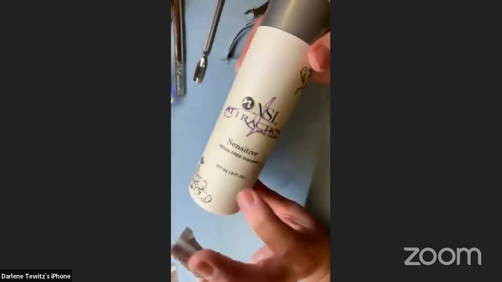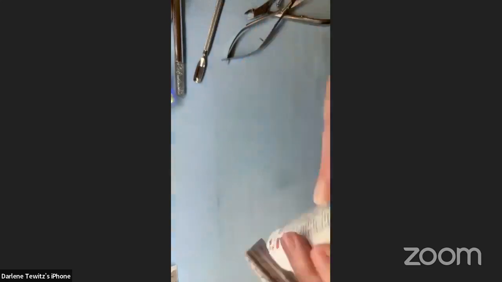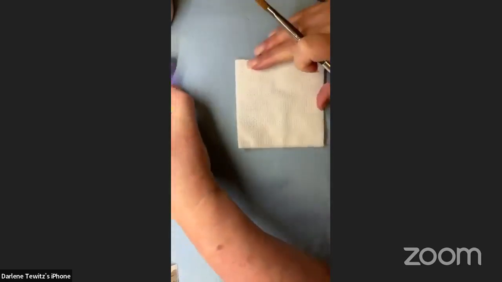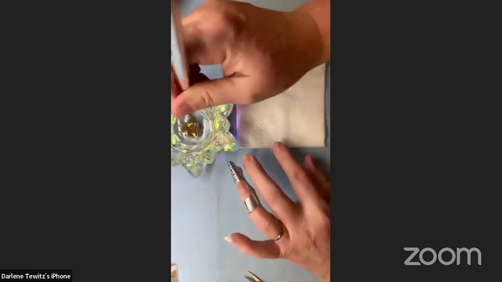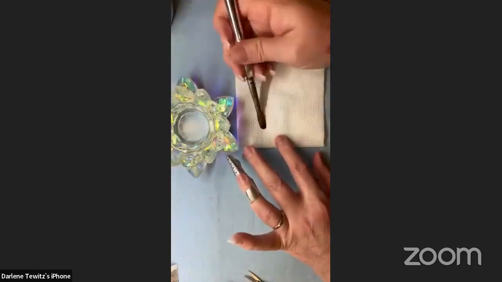Today I am using the NSI Attraction Sensitive. Okay, I really, really love that monomer. I'm using the Royal Precision brush because this is my favorite brush. Okay, I've got my dapping dish here already loaded. Just get those bubbles out. Okay, and I am using Attraction Purely Pink Mask.